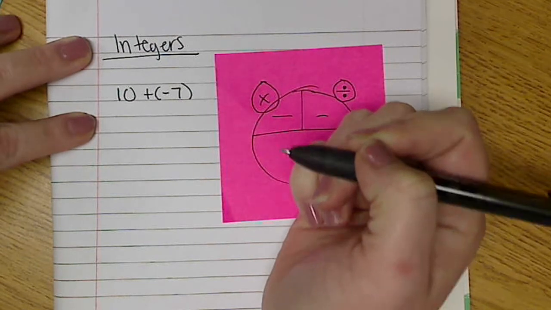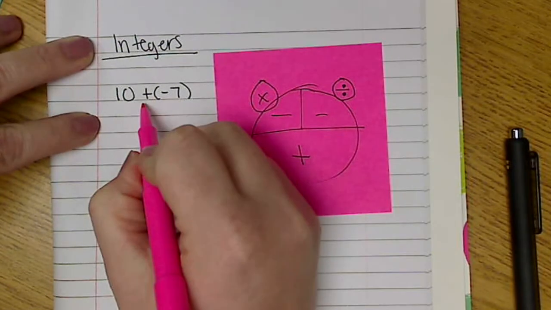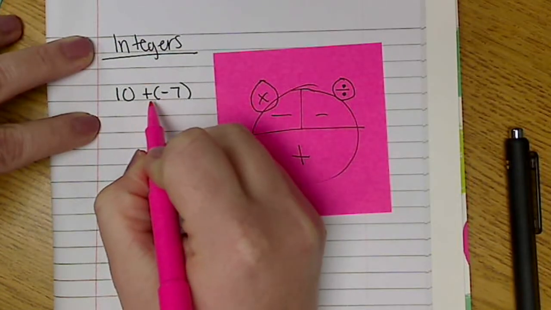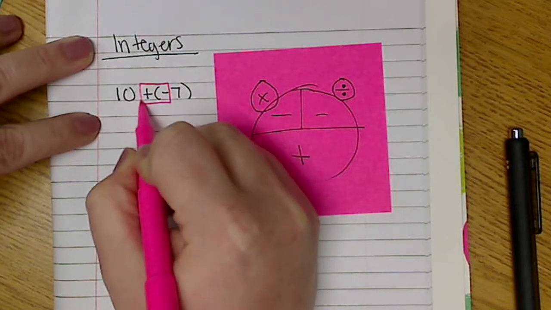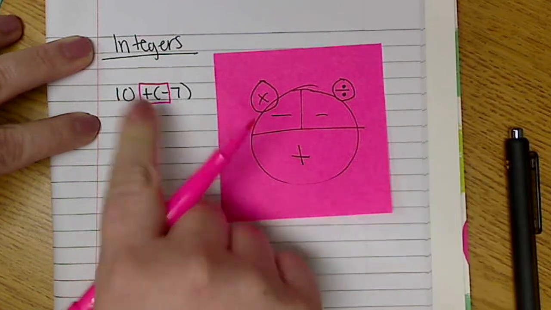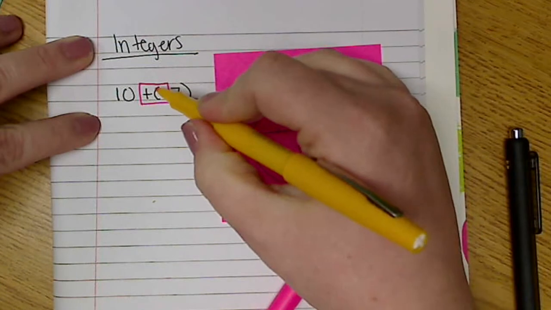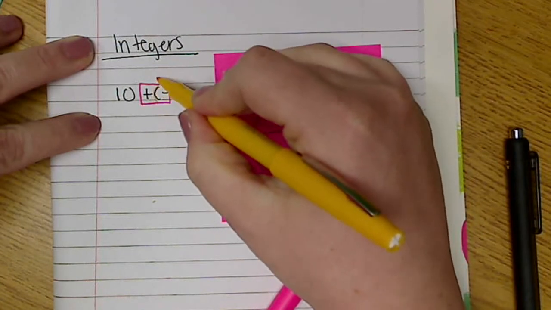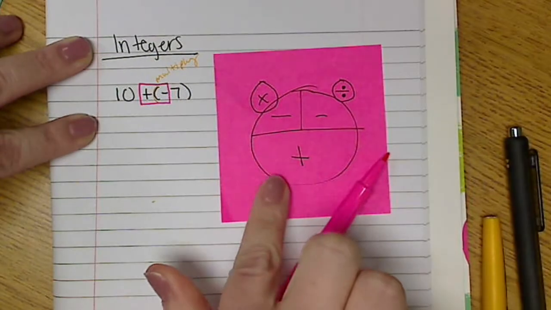10 plus -7. So the first thing I have to do is identify the fact that I have an operation next to a parentheses. In class, I tell you, you need to clean up this mess because it looks crazy. And you know what? It does look a little crazy. But remember that this parentheses only means multiply. Just multiply. So that's where that creepy Mickey is going to come in.